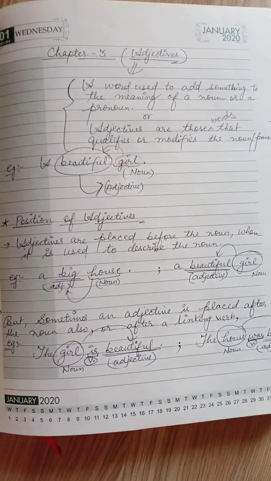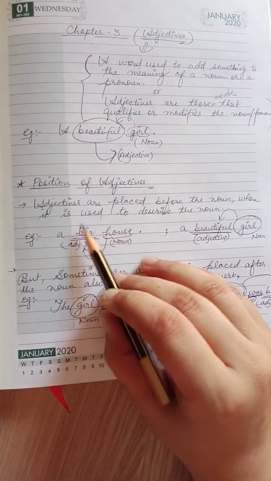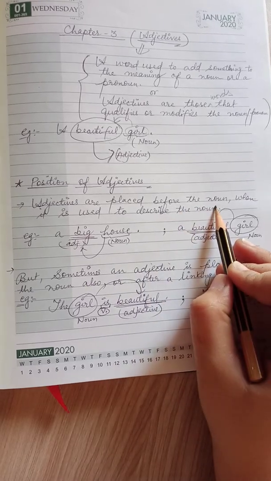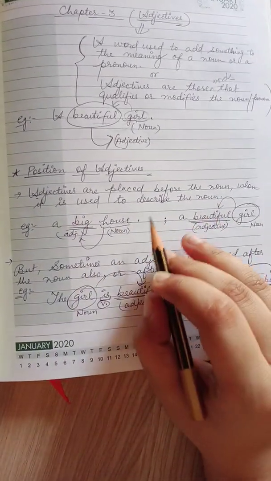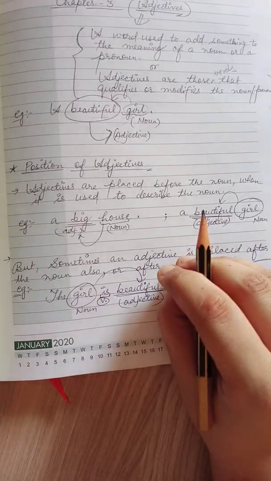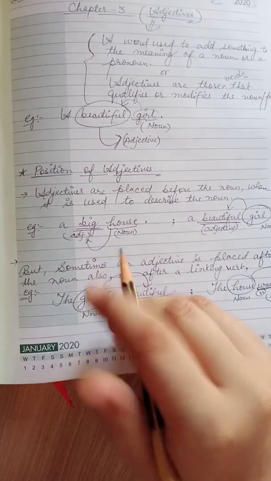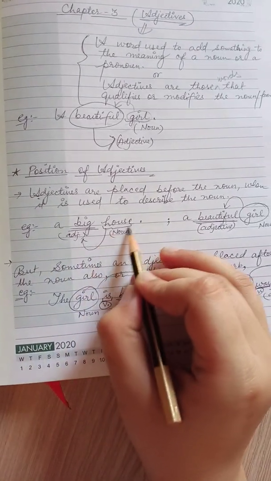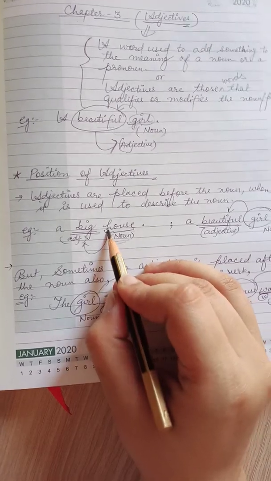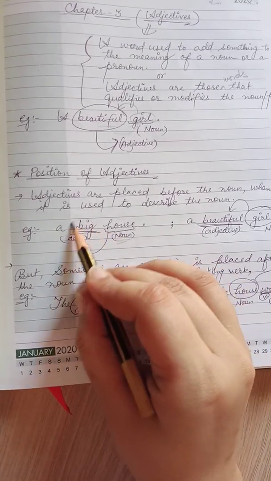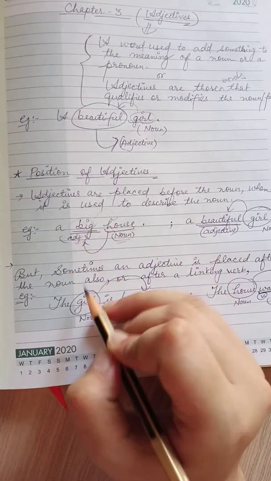Okay. Now let's discuss the position of adjectives. Adjectives are placed before the noun when they are used to describe the noun. Whenever an adjective is describing the noun or telling about the noun, then it is placed before the noun. Like a big house. Here house is what? It is a thing, it is a noun. And the word big is qualifying this noun, therefore it is kept before the noun.